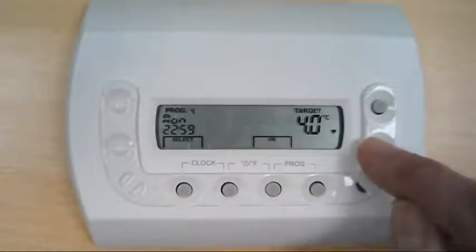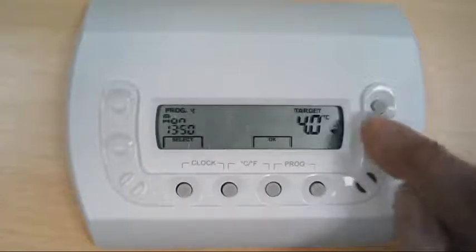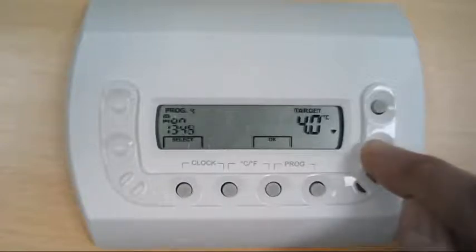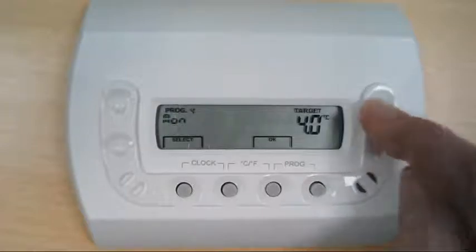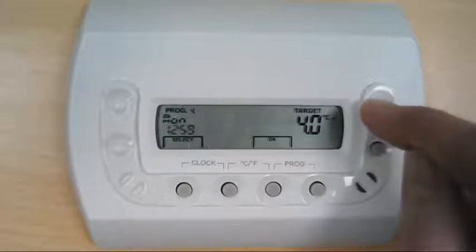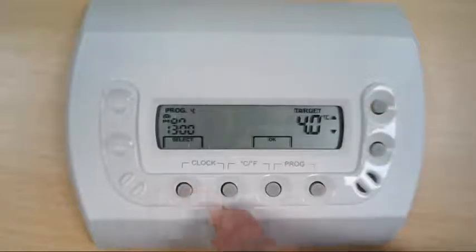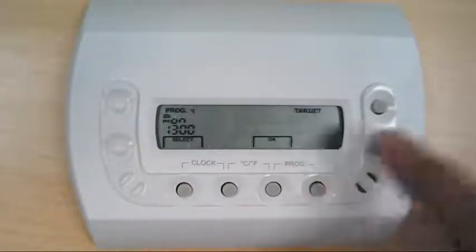I can change it using the quick adjust to 1300. And the temperature I want at 1300 is 15.